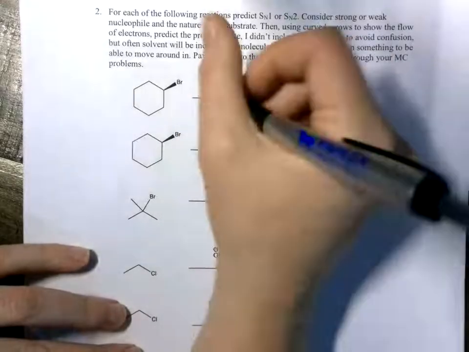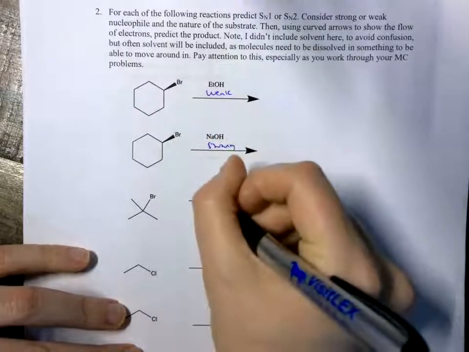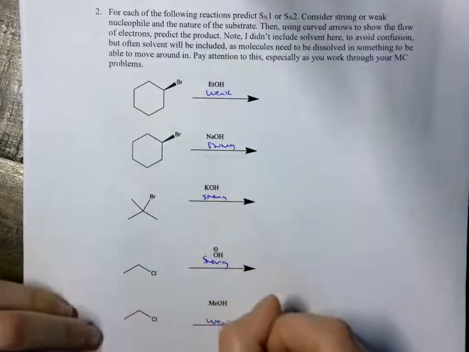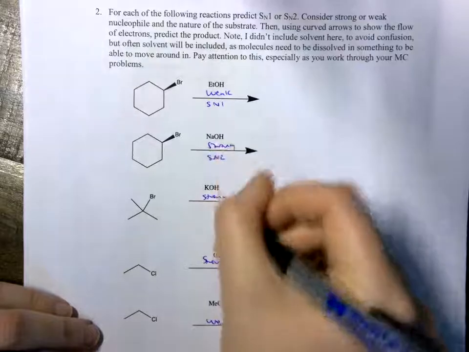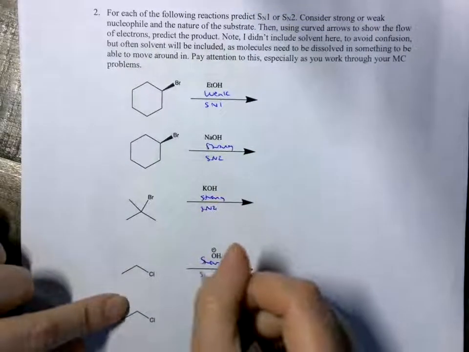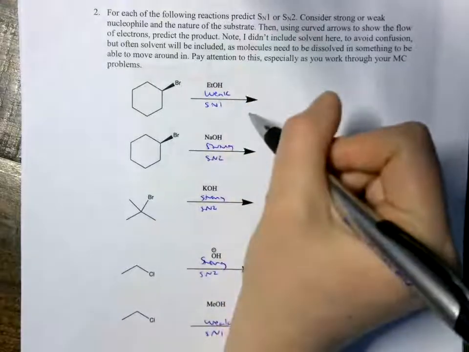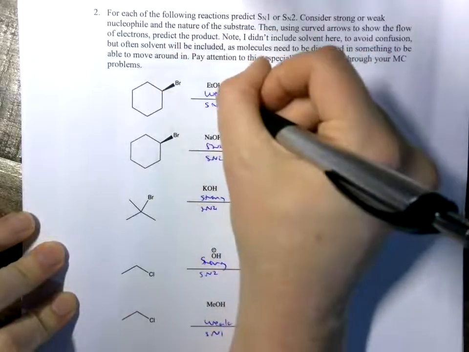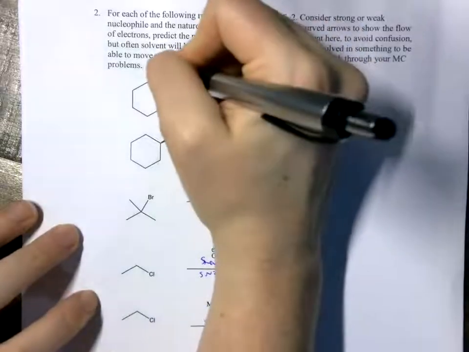So I'm just going to start by going through and labeling this as weak, strong, strong, strong, and weak. And so this would favor SN1, this would favor SN2, this would favor SN2, this would favor SN2, and this would favor SN1. But now you can't just consider the nucleophile, you also have to consider the substrate. So SN1 with a secondary substrate, that's possible to get that carbocation. So I think that would go by SN1.